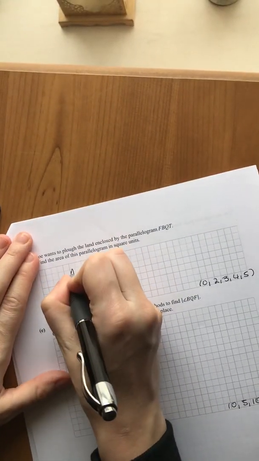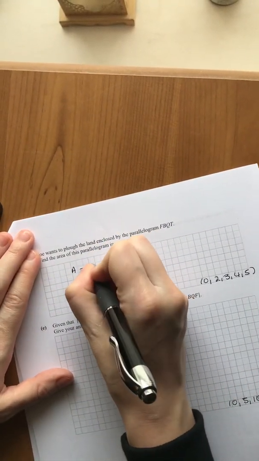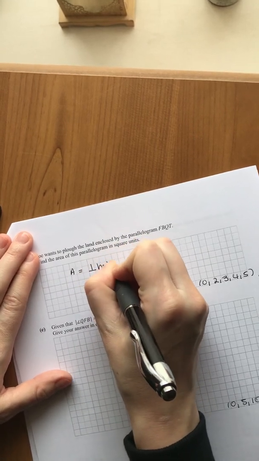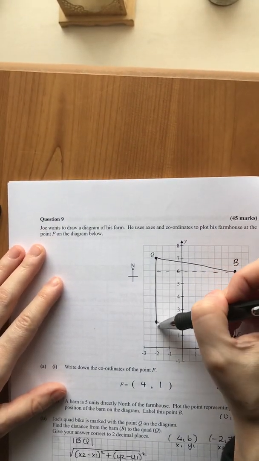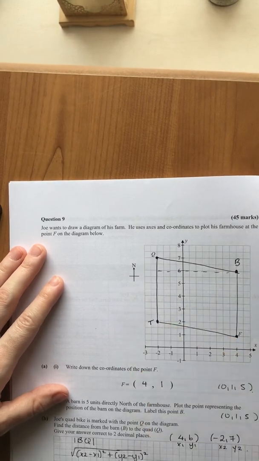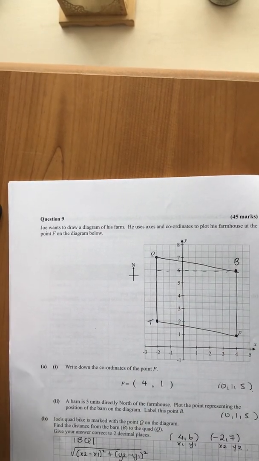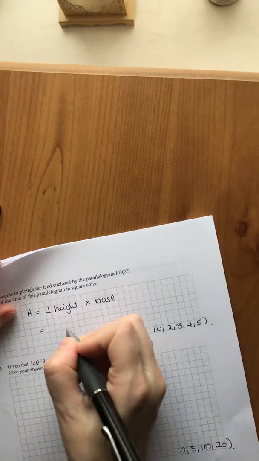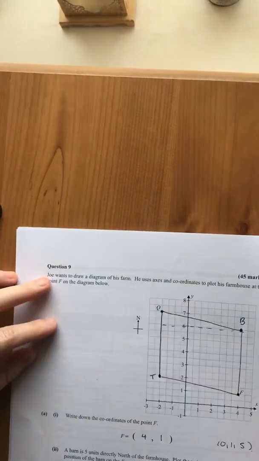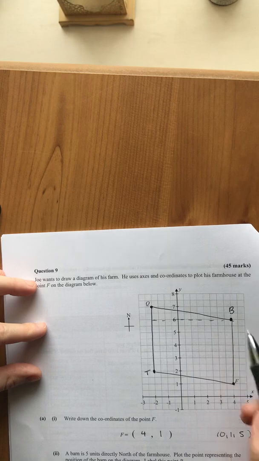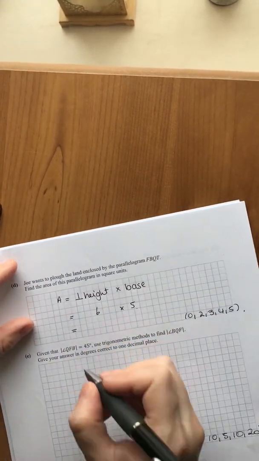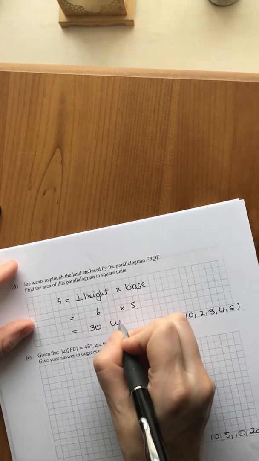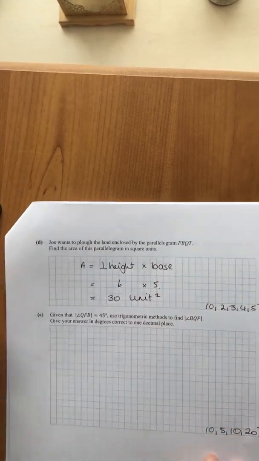So then the area of the parallelogram is the perpendicular height multiplied by the base. So I just used, remember, the base as Q to T, which I knew was from 7 to 2, which was 5. And then the perpendicular height is from -2 to 4, so that's 6. So 6 times 5, and that's where you get 30 units squared.